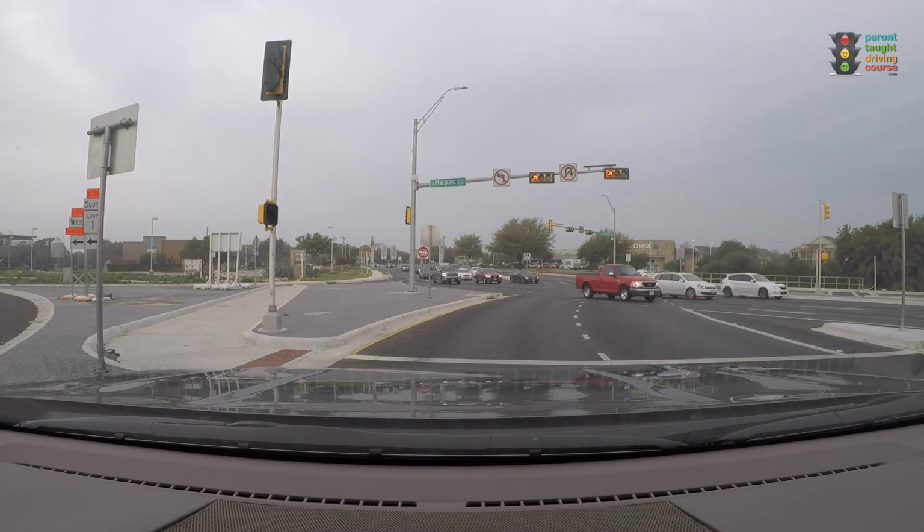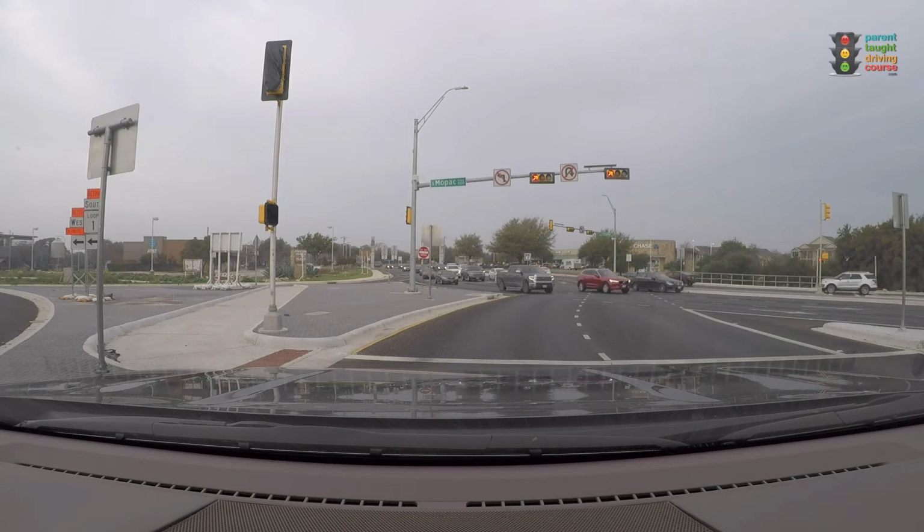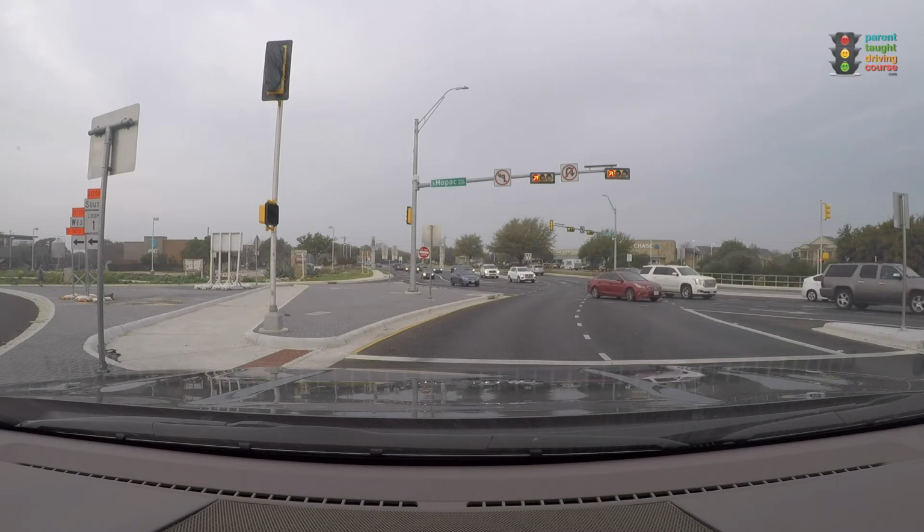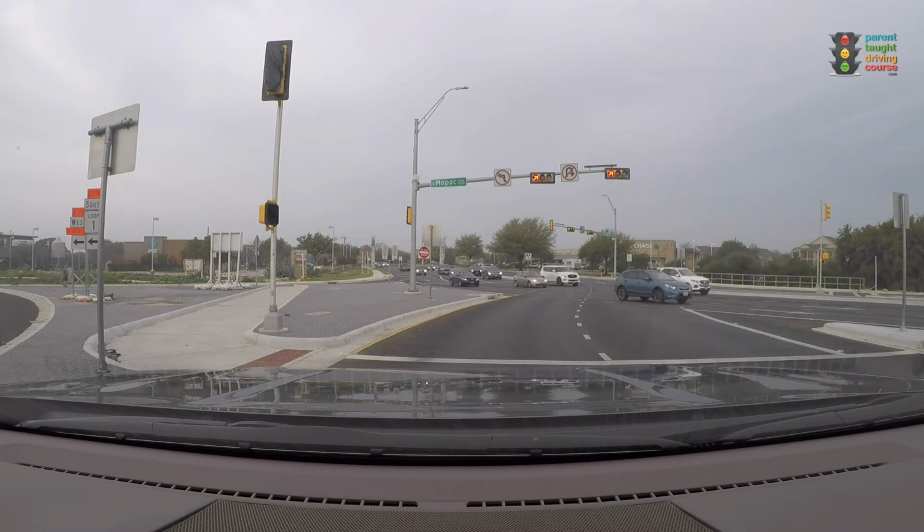That way you don't impede pedestrians or bicyclists. So you'll notice oncoming traffic, or rather not oncoming, but traffic in front of us. This again is what you call a diverging diamond. And we'll talk about that in detail a little bit later.